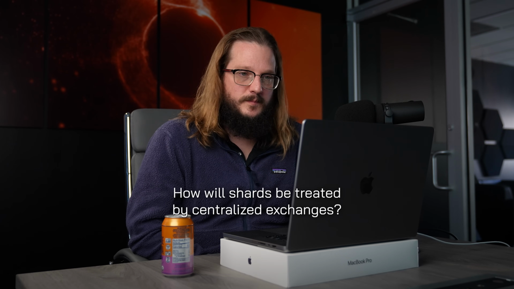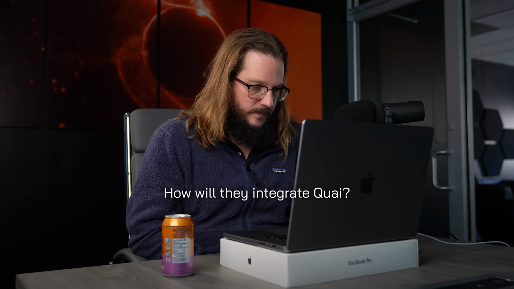Another good question: how will shards be treated by centralized exchanges? How will they integrate Quai? So they can choose to run as few or as many shards as they want. An exchange could simply run a single shard and think about that as the ingress point to their exchange. And then the people that want to deposit money from another shard will have to wait slightly longer for that deposit to settle and be usable on the exchange.